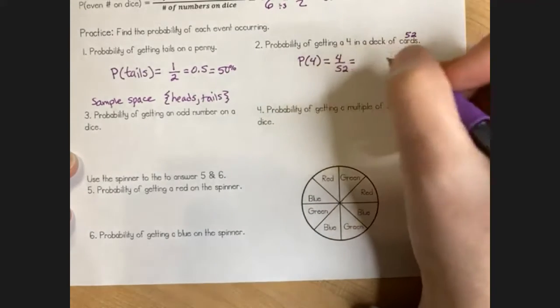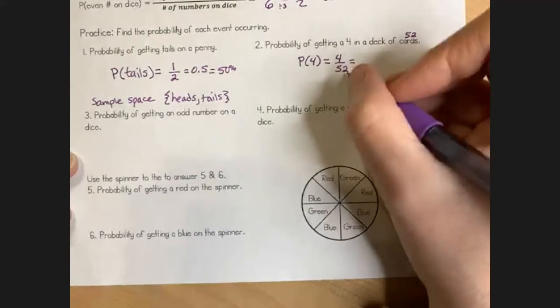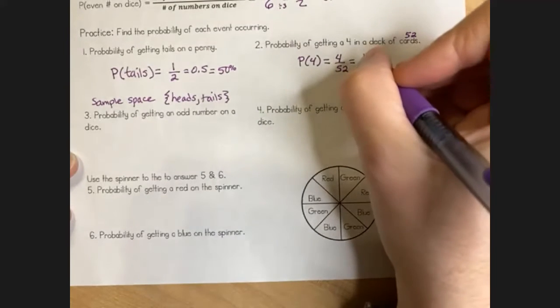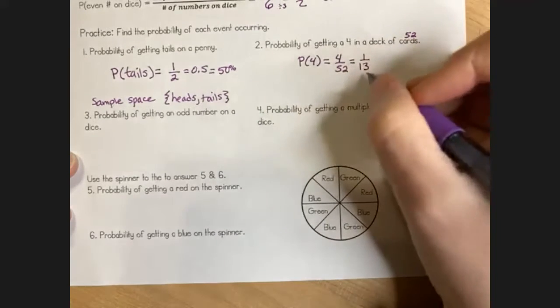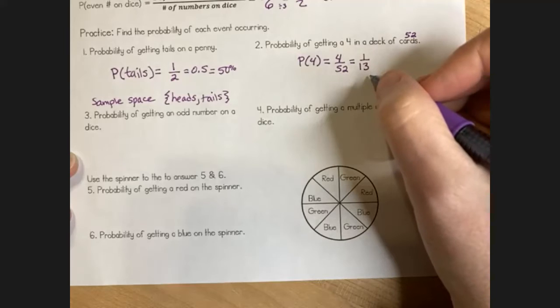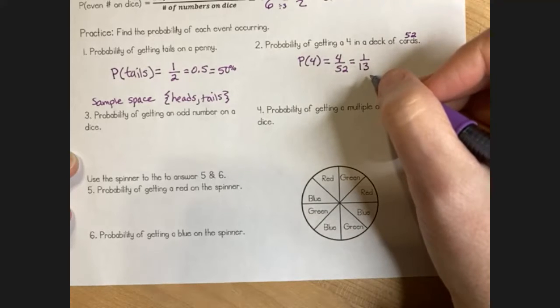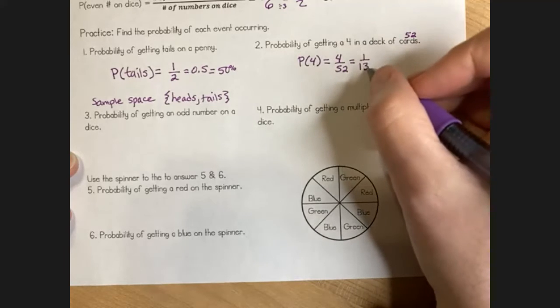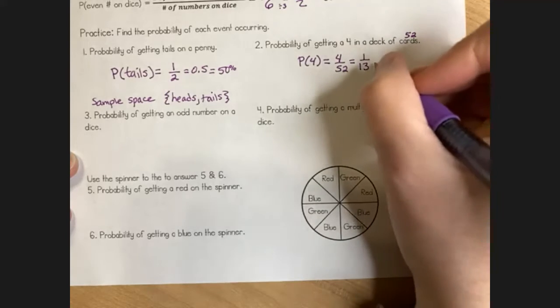Now, I don't know if you know this, but 4 goes into 52 evenly 13 times. There are 13 cards in each suit. So there's 13 clubs, 13 spades, 13 hearts, and 13 diamonds. And so it's a 1 in 13 chance.